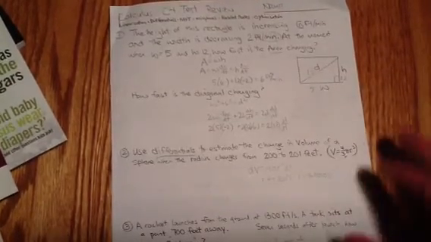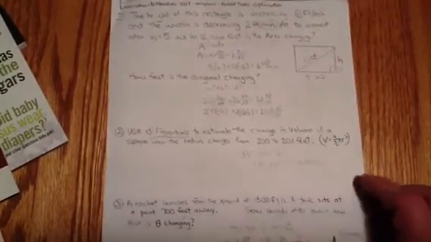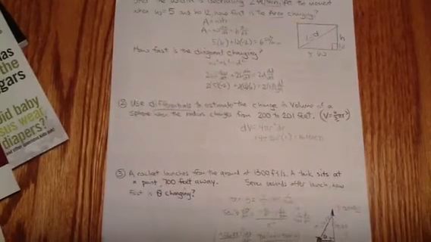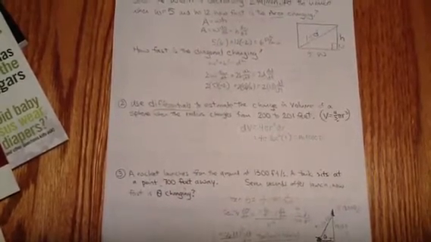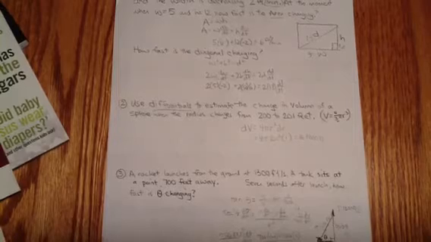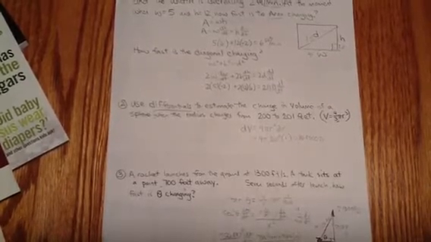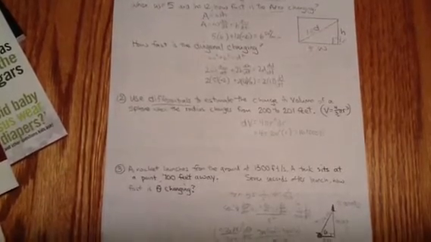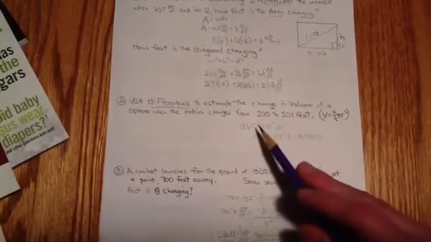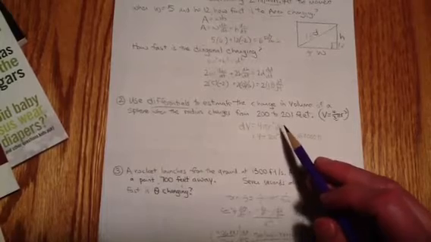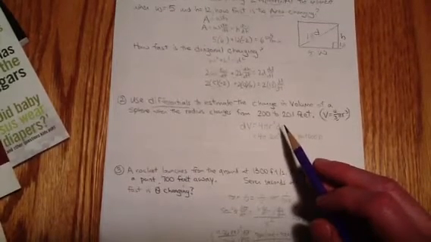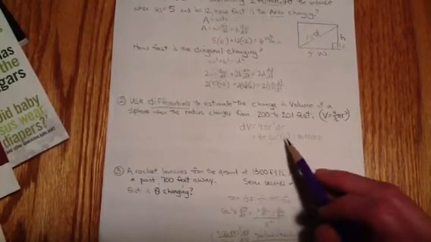All right, number 2. When we use differentials, we just take the derivative. Somebody asked me in class, well, what's the difference between differentials and related rates? Not a whole lot. They're pretty much the same thing, to be honest. The only thing is a differential doesn't have dt's in it like a related rates would. But as far as what you do, it doesn't really change anything. So I just fill in my numbers.